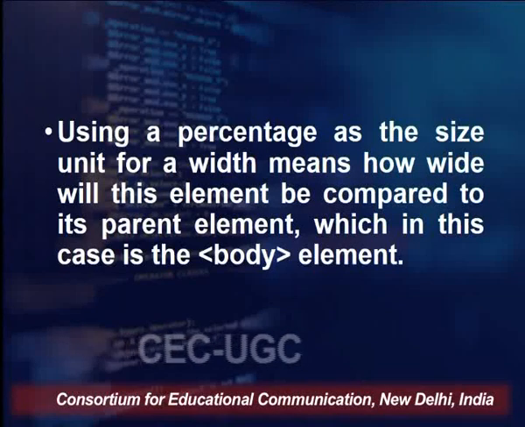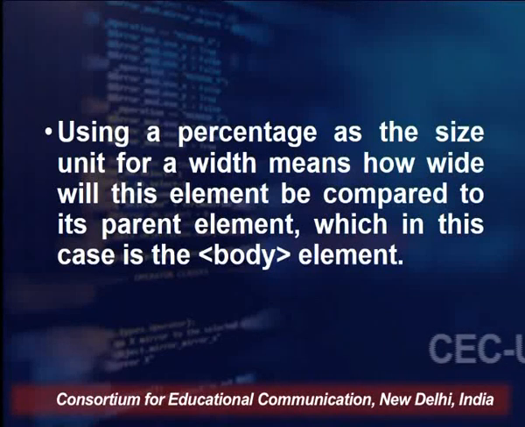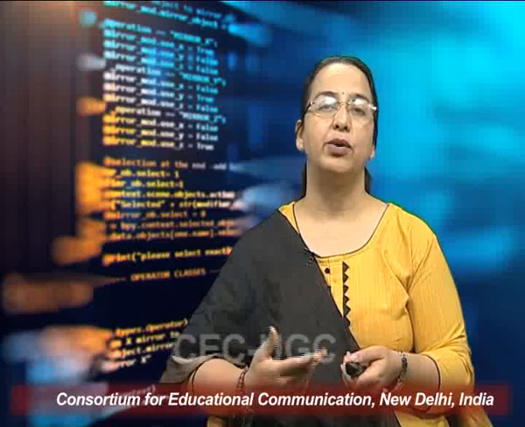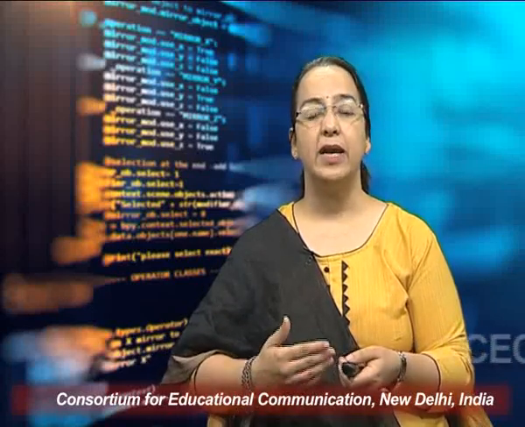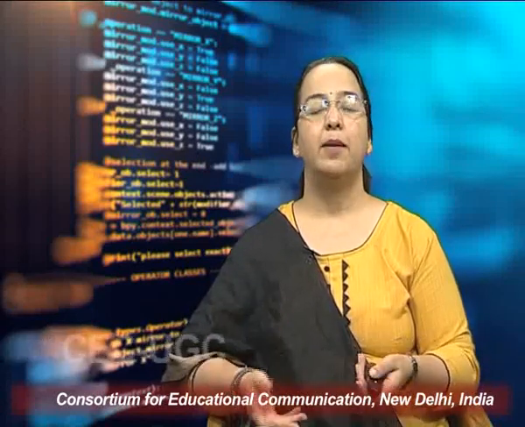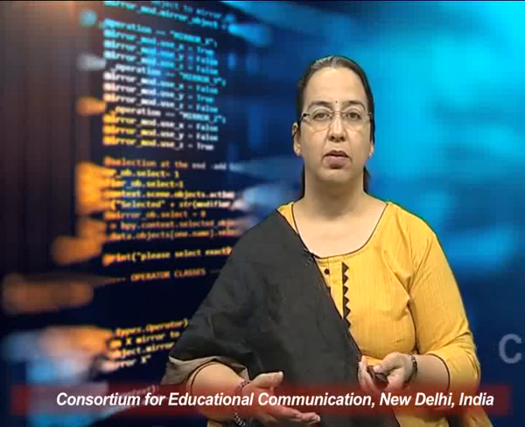And I have already told you that using a percentage as the size unit for a width or a height means how wide this element will be compared to its parent element, which in this case is the body element. So, body is going to cover the whole page, which in this case is the page width.